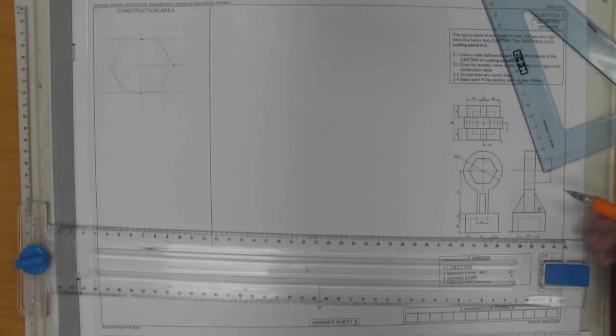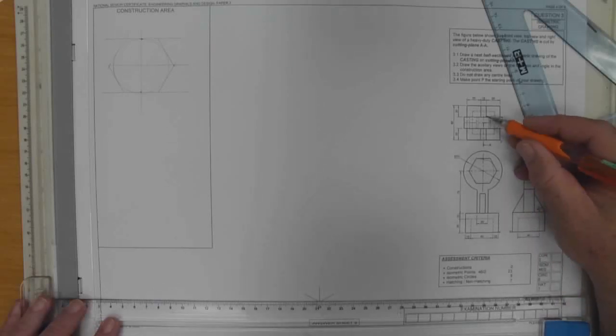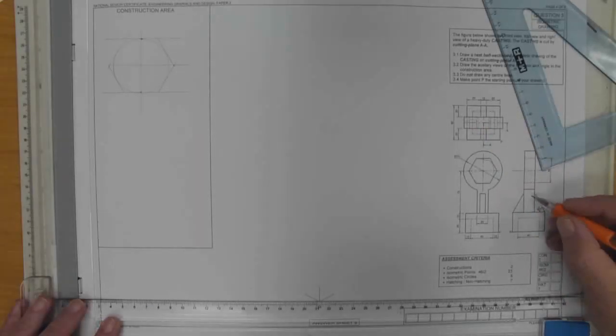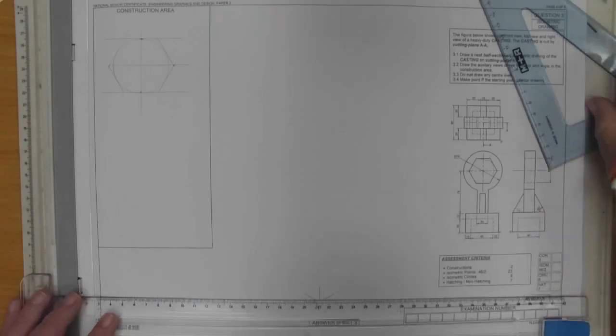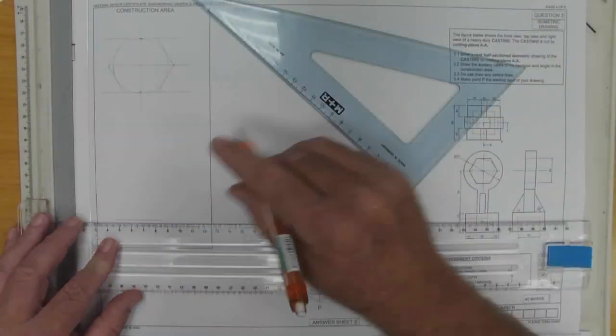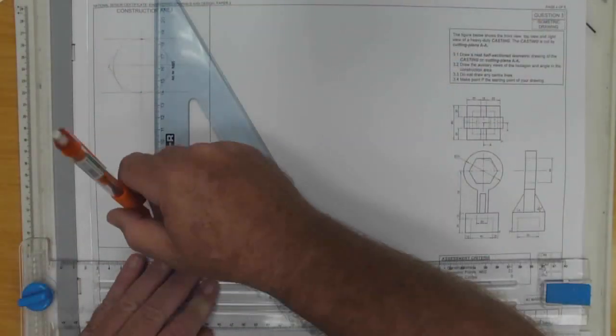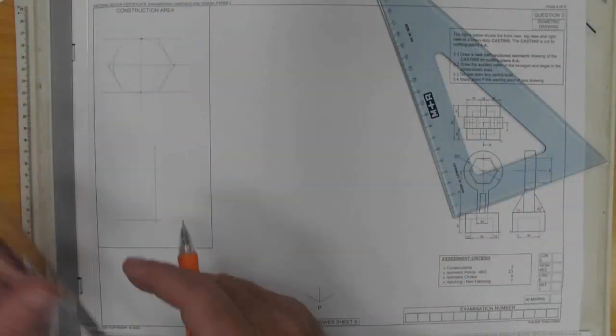Now to draw the rib. If I look at the rib, they tell us that this distance of the rib is 20. So what I want to do is create a little L shape. There's my L shape.